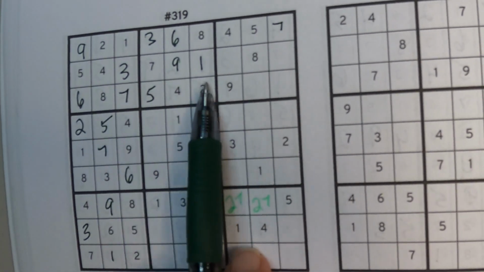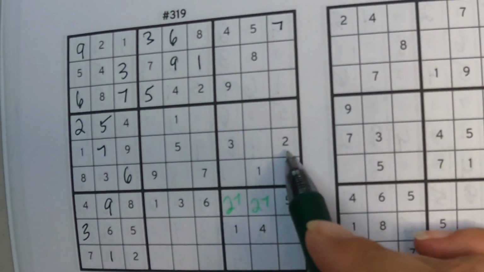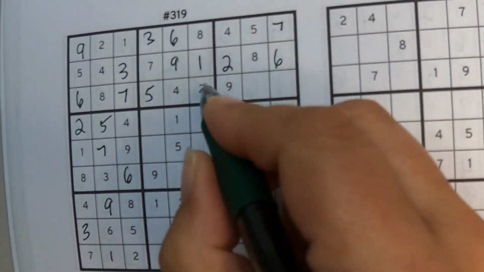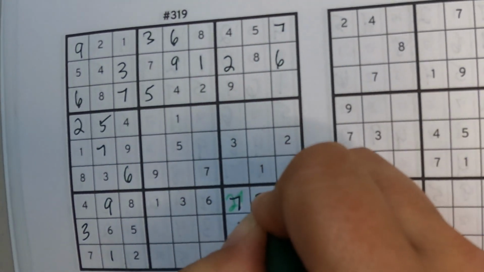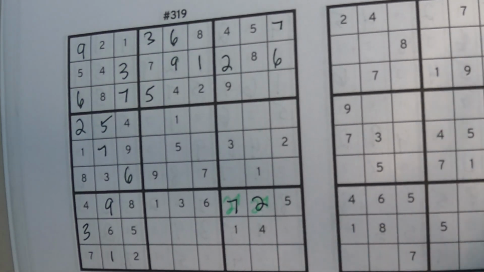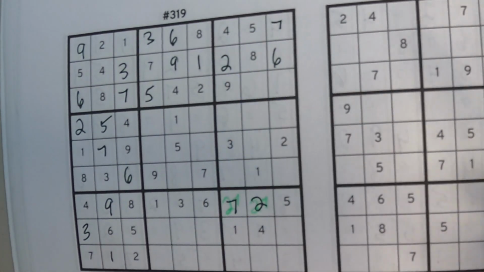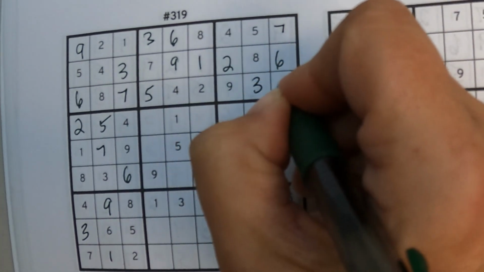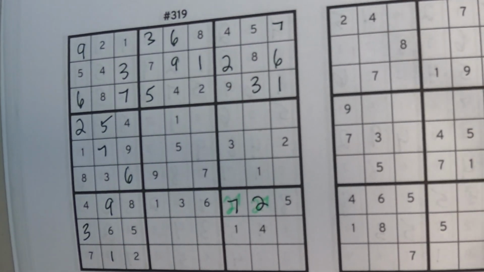For this row now, we're missing 2 and 6. We've got a 2 here, so 6, 2. That 2 makes this our 7, 2. For this box now, we're missing 1 and 3. We've got a 1 here, so 3, 1.